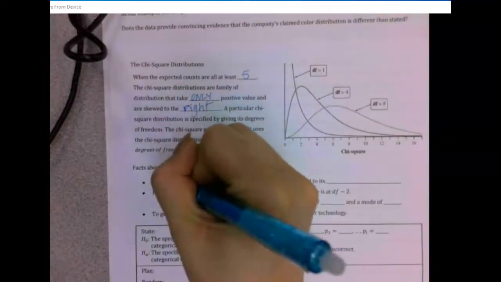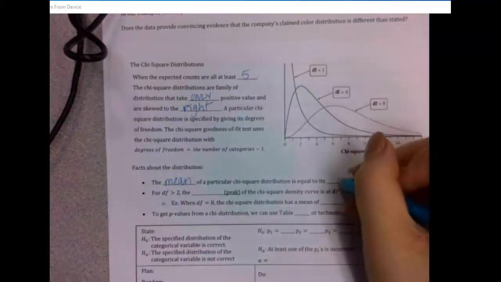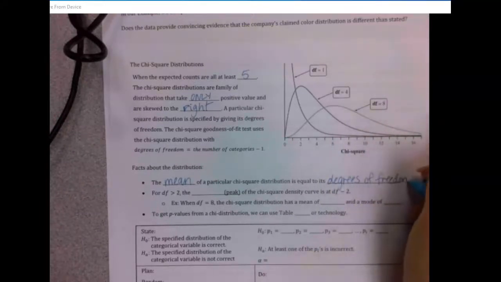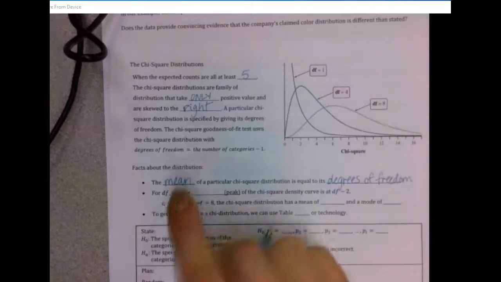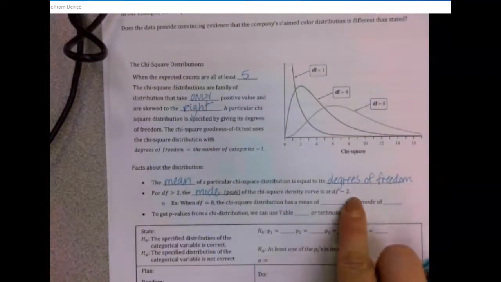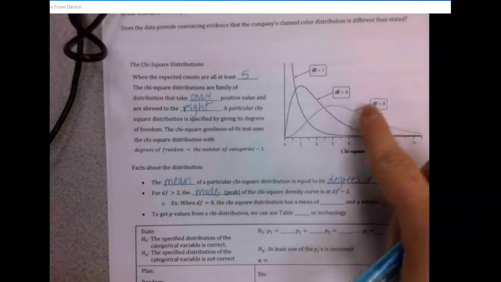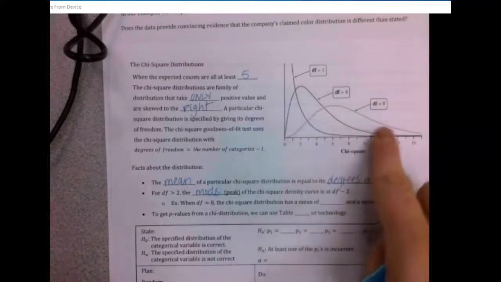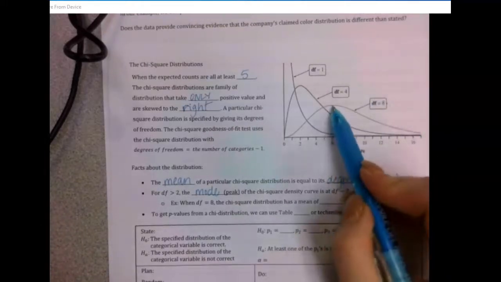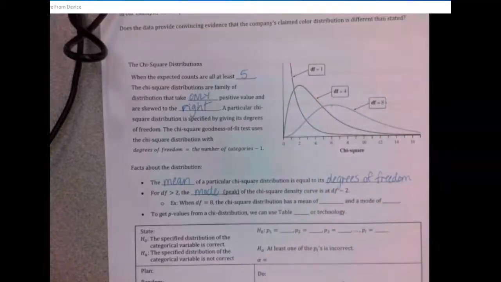All right, the mean of a particular chi-squared distribution is equal to its degrees of freedom. For degrees of freedom greater than 2, the mode is the peak of the chi-squared density curve at degrees of freedom minus 2. So this had degrees of freedom of 4. I guess this is a poor drawing. But like here, you can see the degrees of freedom is equal to 8. So the mode would be at 6, which would be our peak. This one seems off. Looks like this is really minus 2. Yeah, so 4 minus 2 is 2, so that's where the peak is. And this one does not have a peak because 1 minus 2 is negative 1, which would not be on this graph.